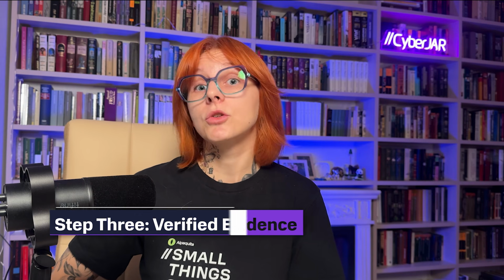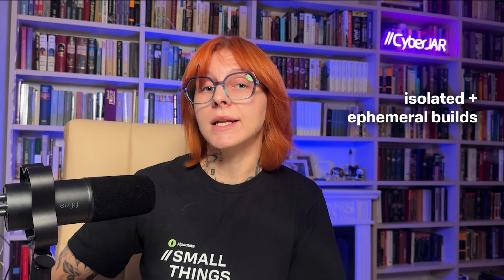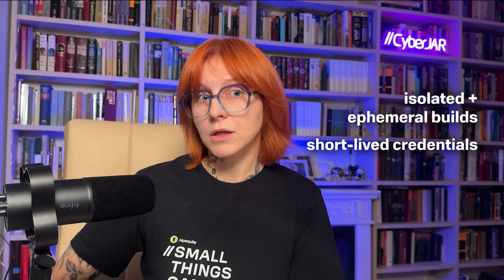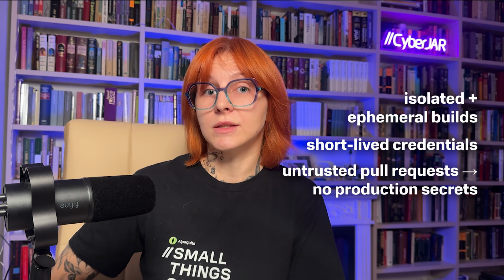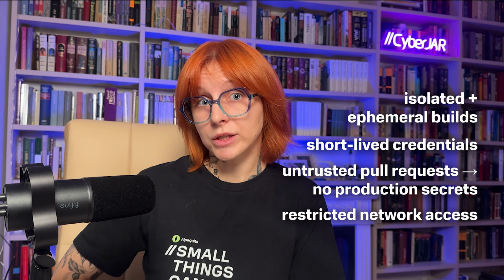At step 3, reputation is no longer enough. You verify signatures and provenance where they are available. You confirm that artifacts were produced by approved build workflows. Builds run in isolated and temporary environments. Credentials are short-lived. Untrusted pull requests do not automatically receive production secrets. Network access is restricted during builds. Deployment policies reject artifacts that lack the required evidence. At this stage, trust is based on verifiable information rather than a package name and a familiar brand.